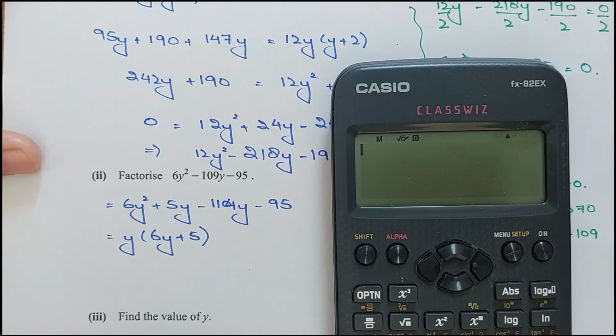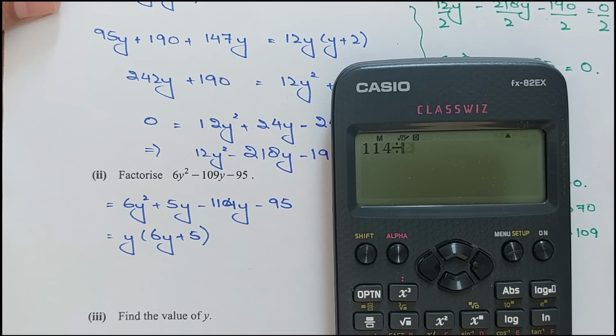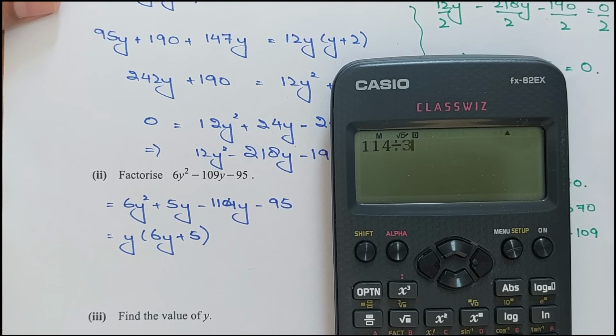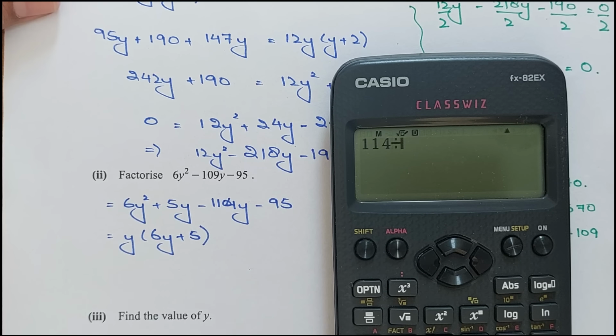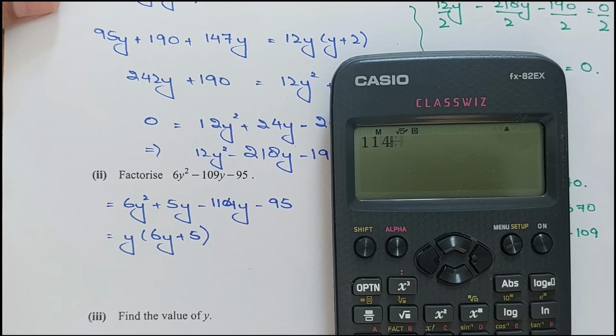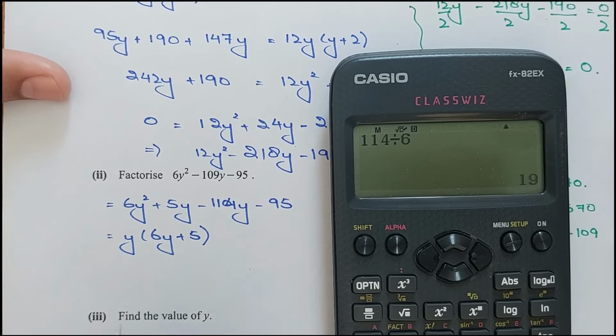We have to make this 6. So 114 divides by 2, by 3, by 6, we will get 19.